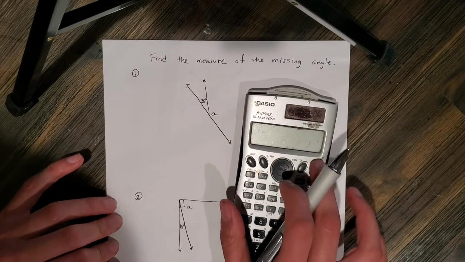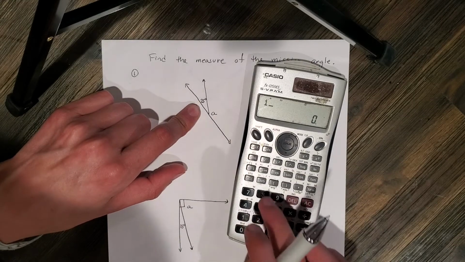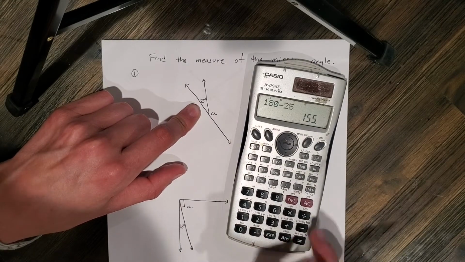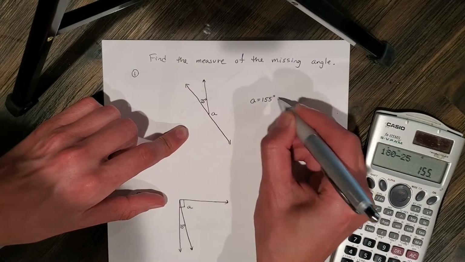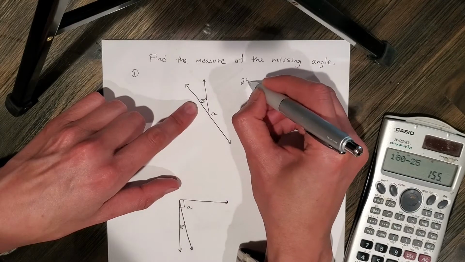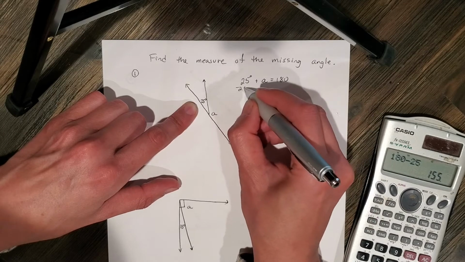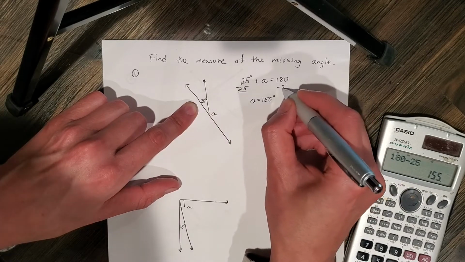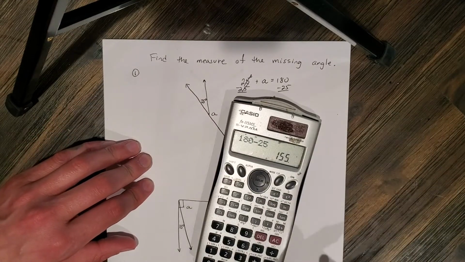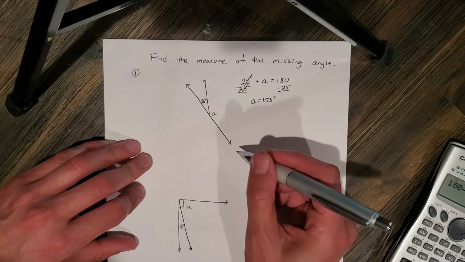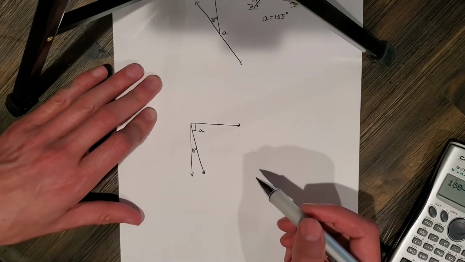So all I have to do is take my calculator here, and then I need to subtract 25 from 180. So I have 180 minus 25. This angle is going to be 155. So A is 155 degrees. The way you would set this up would be 25 degrees plus A equals 180. And then you would just subtract 25 on both sides. The 25s would cancel out, and then you end up with A equals, and then that's what we did right here. Subtract, and we get A equals 155, okay? So if you add 155 and 25, you get 180 degrees.